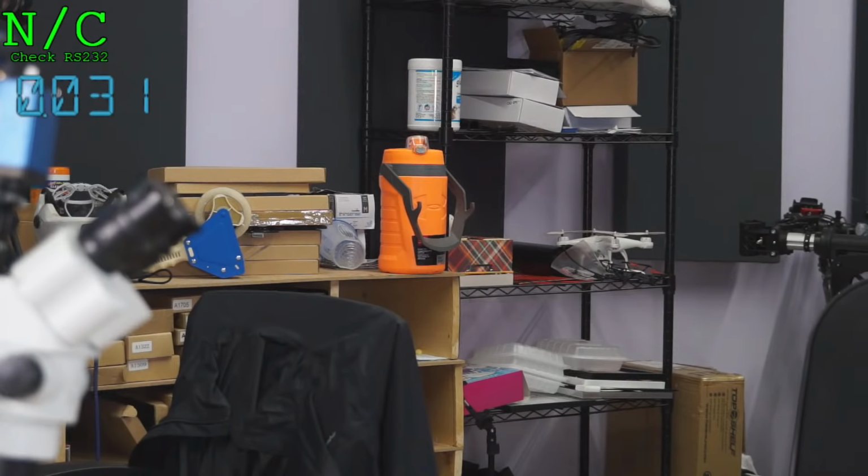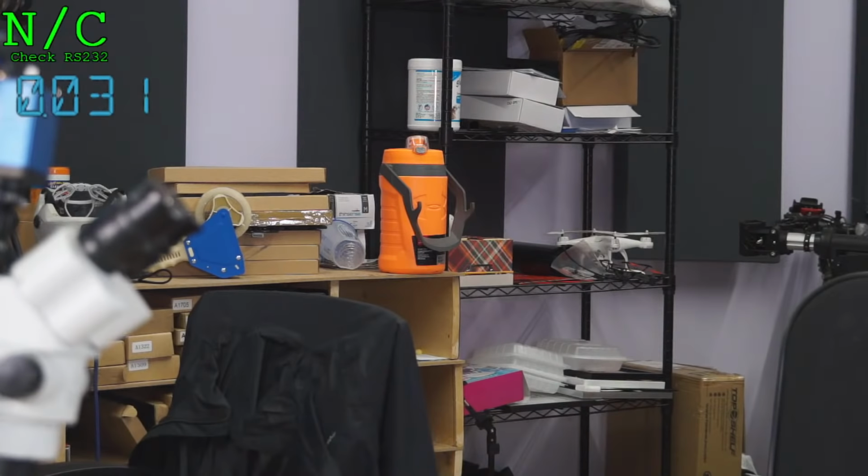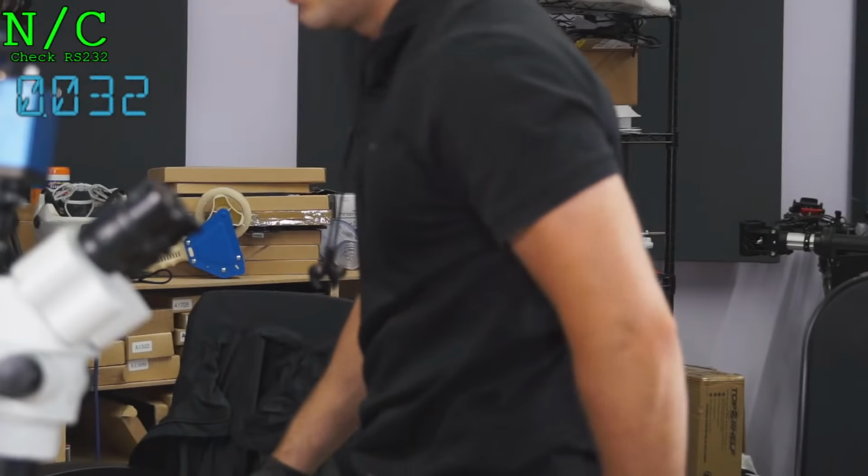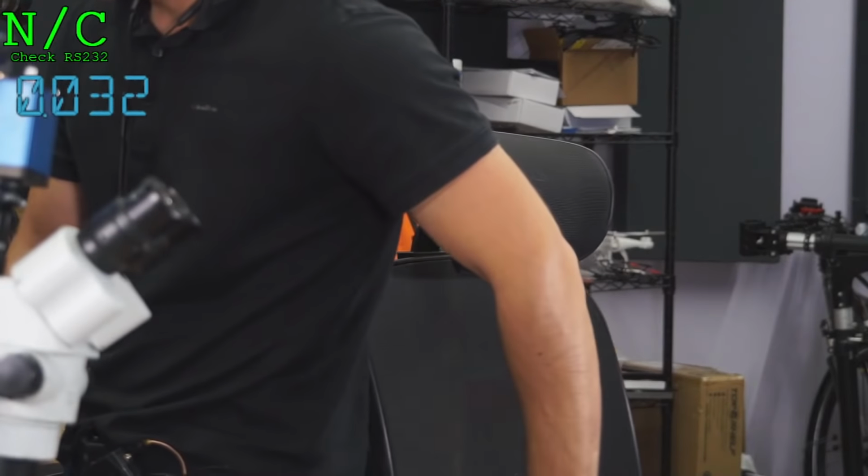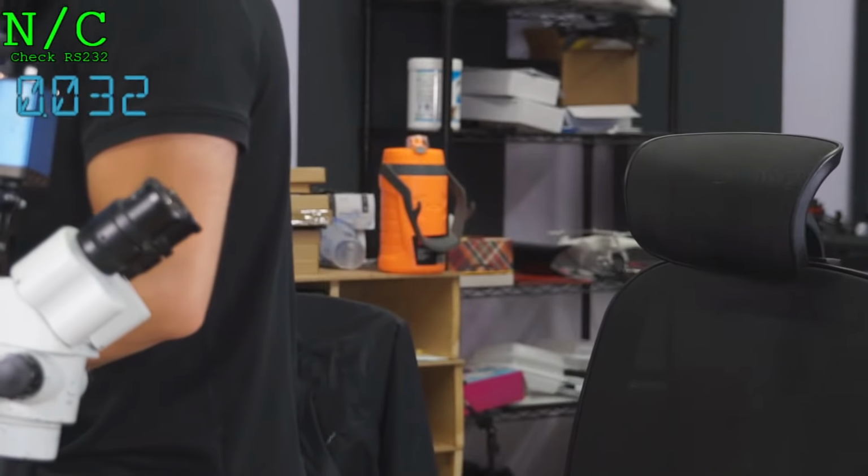Oh, shut up. Let's see. No, that is plugged in. You are plugged in, COM4. Shut up, multimeter. I will fuck you up if you beep again. Aha! We're getting somewhere. Check RS-232.